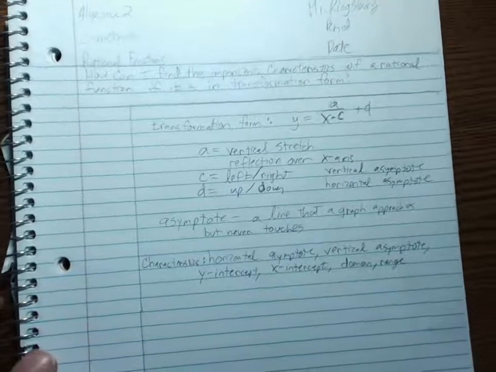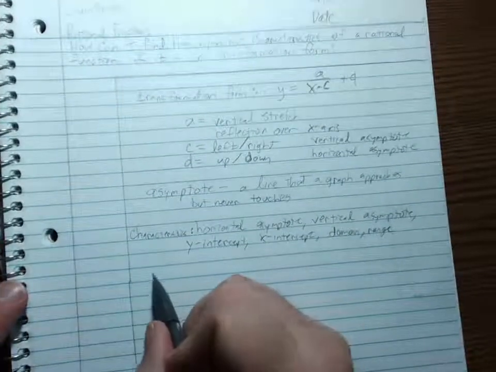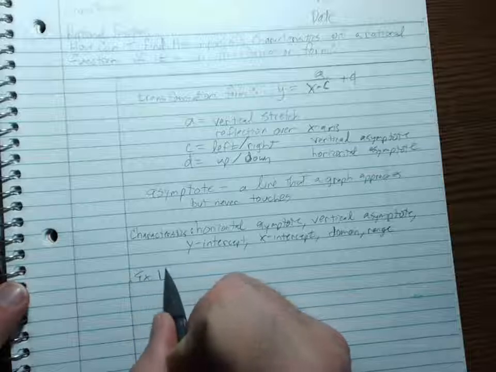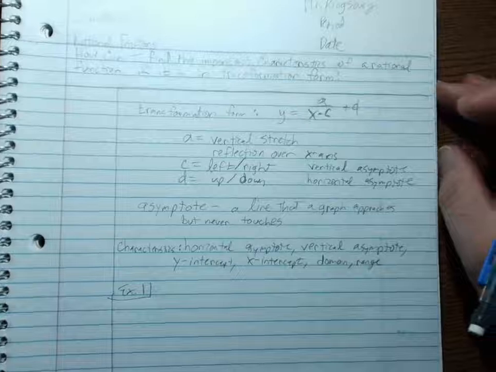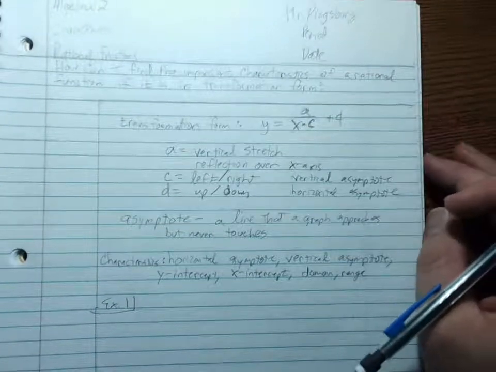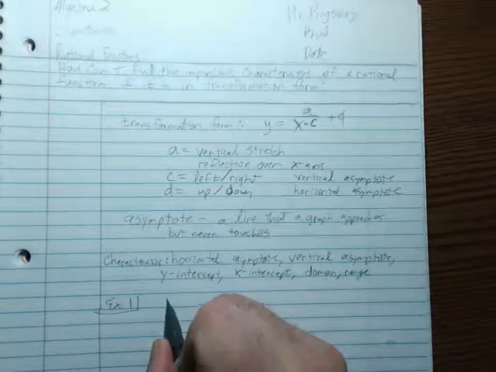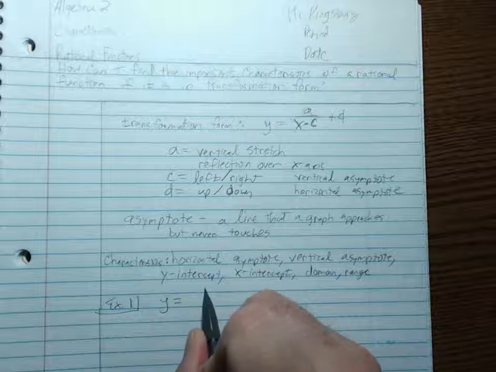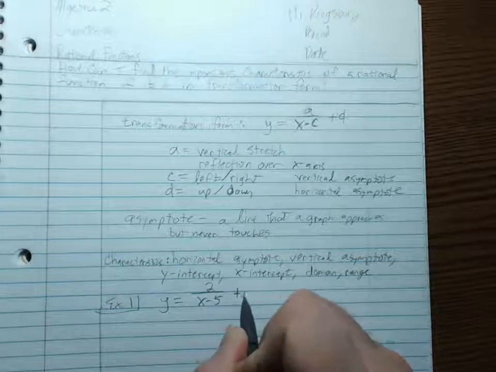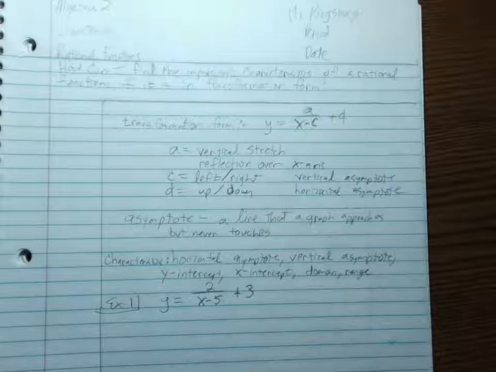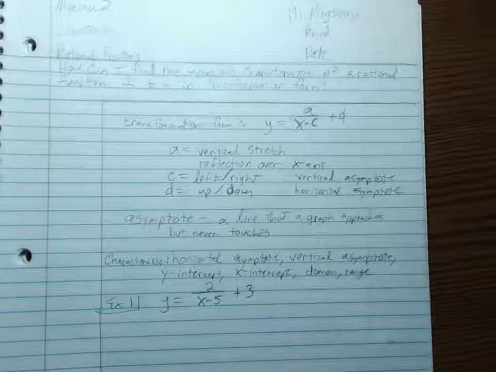So let me get you an example here and see if I can't walk you through it. Also, we'll graph our example. I think that's important, so we'll do that. So let me just give this to you. Let's just call it y equals 2 over x minus 5 plus 3. All right, and I'm going to graph that.